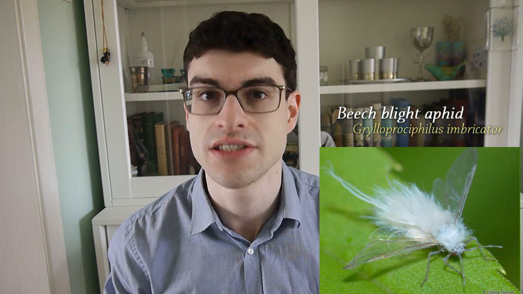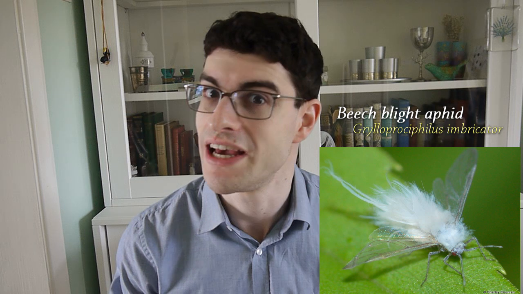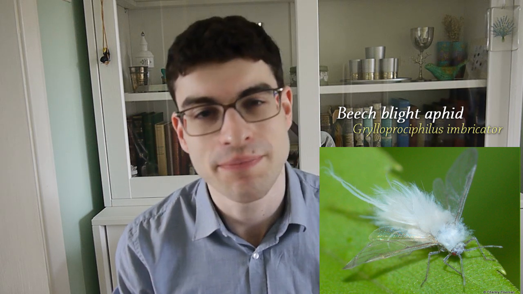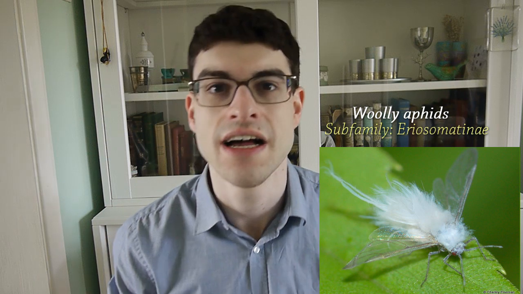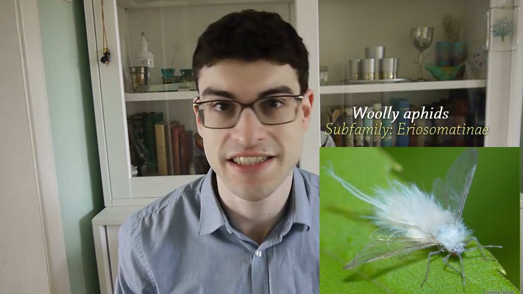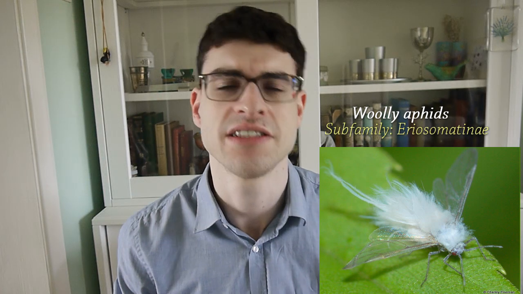Insects. This is the beach blight aphid. Those fluffy white bits are wax that it grows on its cuticle. The actual body of the aphid is blue or black. This is an aphid in the family of woolly aphids for obvious reasons. They're generally considered pests, as aphids are, although they don't actually damage the trees much. The best solution is probably to employ lots of parasitic wasps to feed on them.